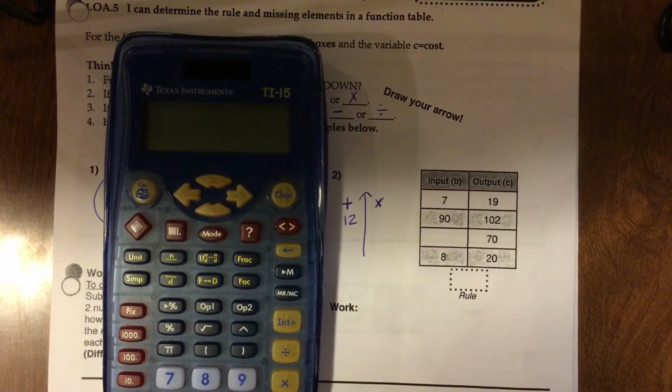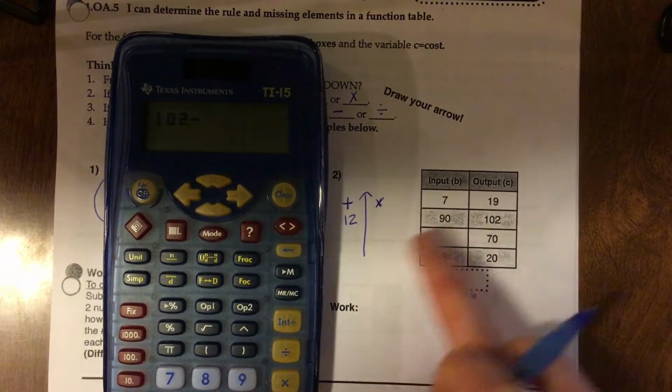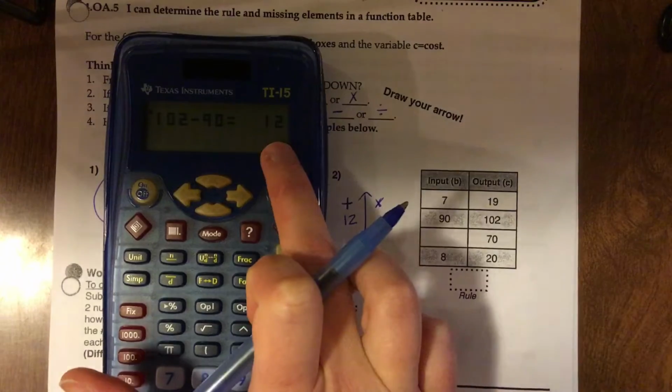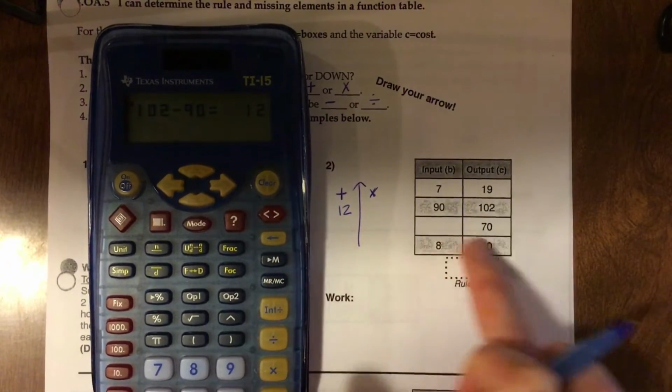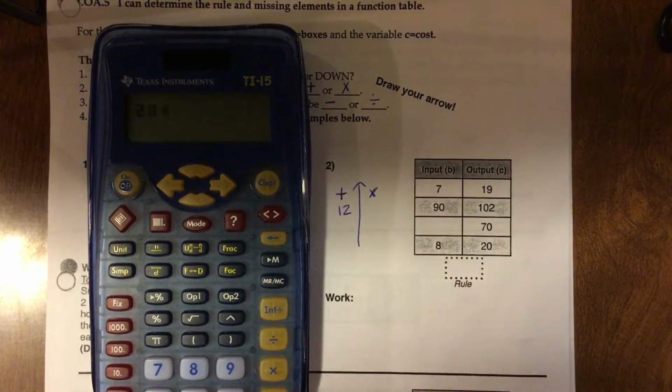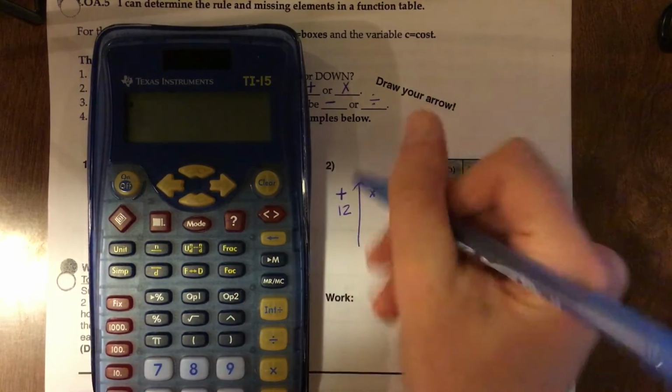So 90 and 102, bigger number, 102, subtract 90. Ooh, I get 12 again, so I'm seeing a pattern. Let me just check 20, the bigger number, minus 8, and I get 12 again.